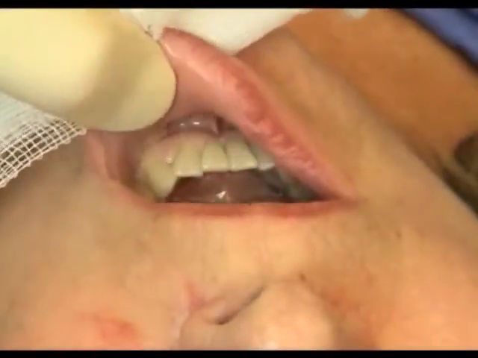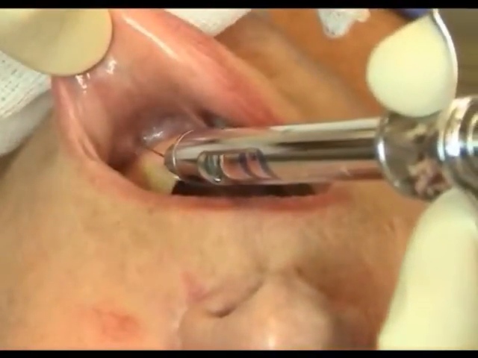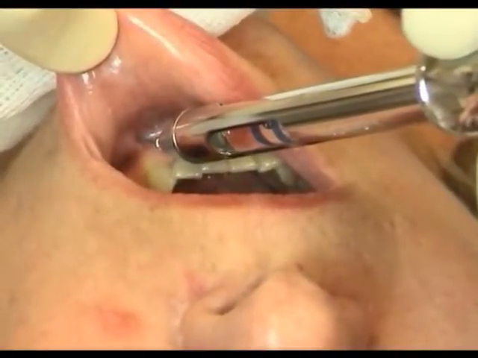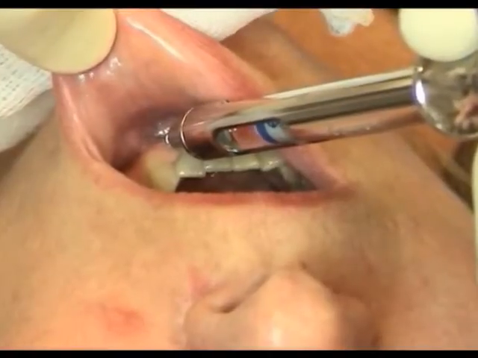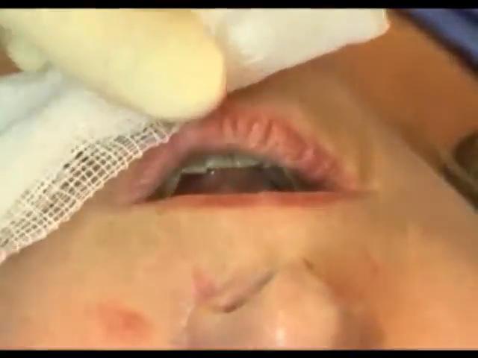Here, the needle is inserted between the first and second premolar. Topical anesthesia may be applied at this junction, and then the needle is inserted through there and down approximately 1 centimeter to the root of the mental nerve. Approximately 2 milliliters of a 1 to 2% lidocaine solution are injected.